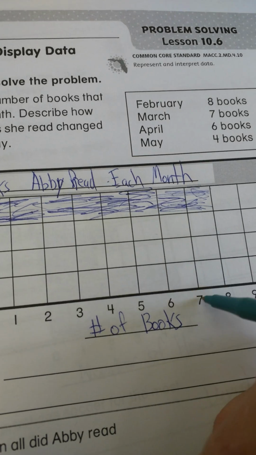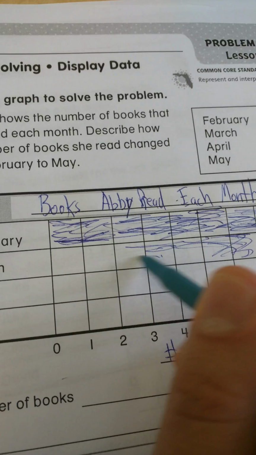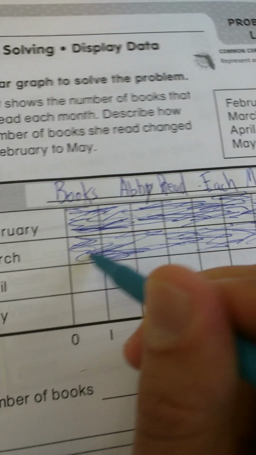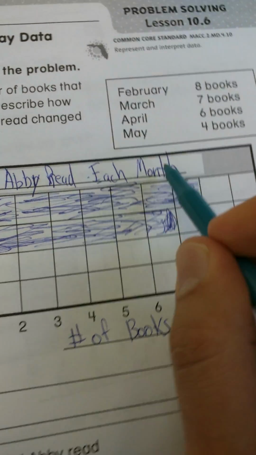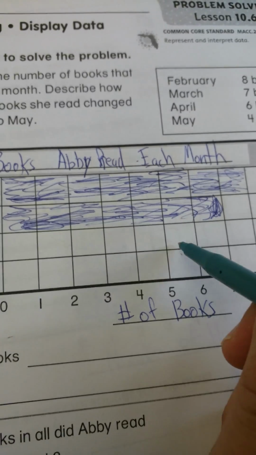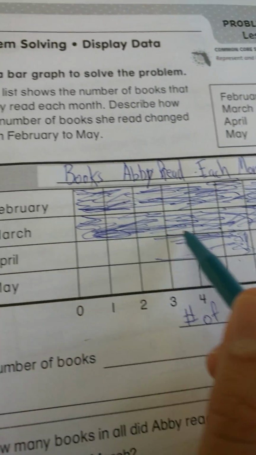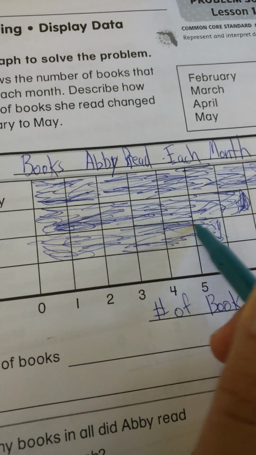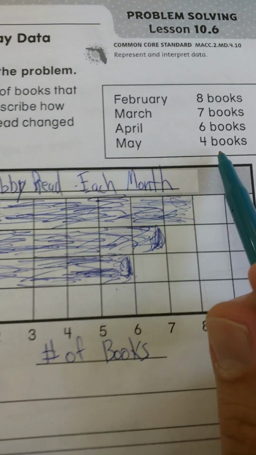March she read 7. So I find 7. Color everything behind it in. I'm not going to fill in every single white space, just for the sake of time. April, she read 6. So I find the number 6. Color it in. And then May, she only read 4.